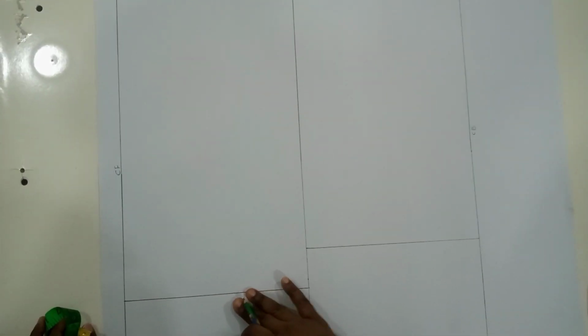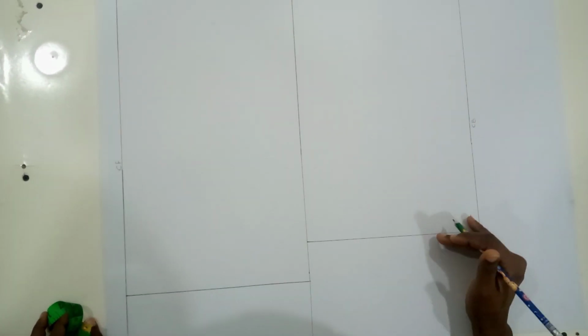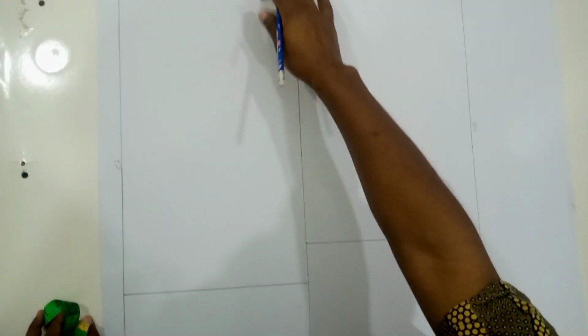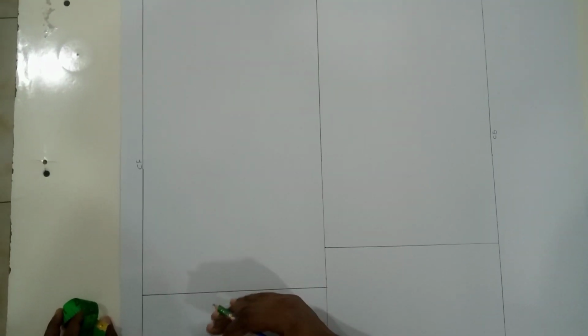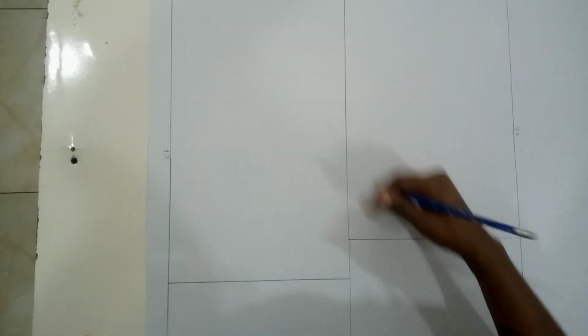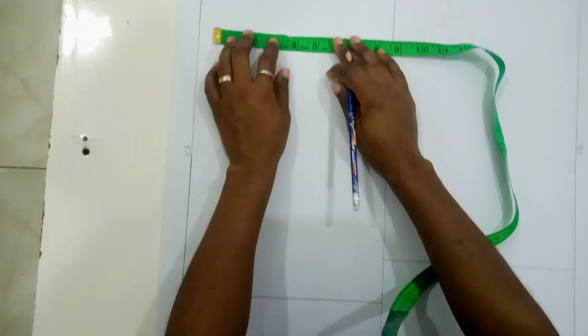Alright, I've gone ahead to divide our box into 2, and I've also gone ahead to mark our half length. Now our center back half length is 14 inches, and our front half length is 16 inches. In our previous video, I explained that our front half length and our back half length are not the same. So that's why we have our back length to be 14 and our front length to be 16. Now we start with the drafting proper.